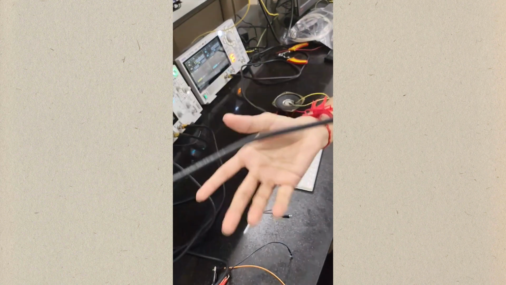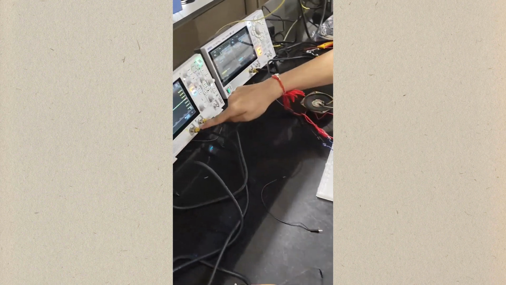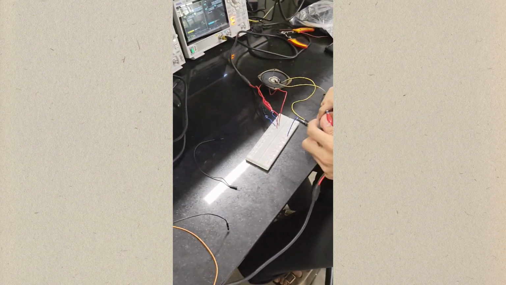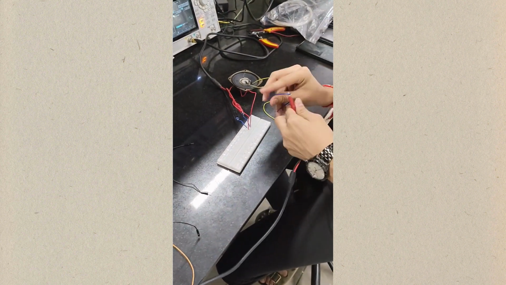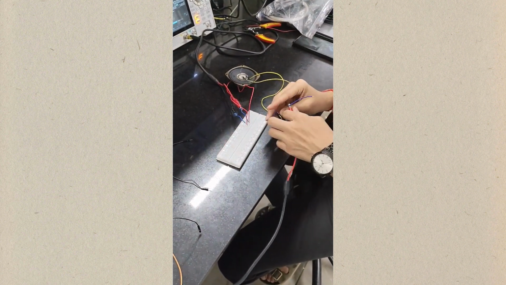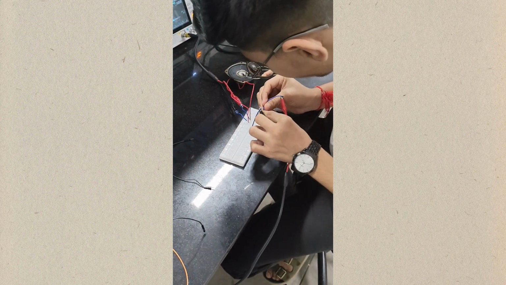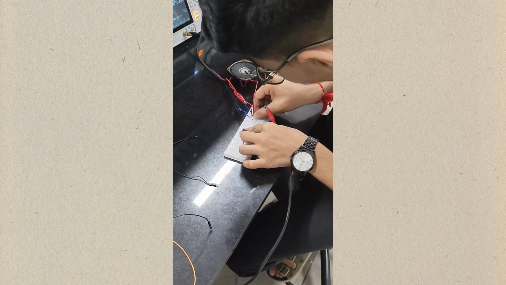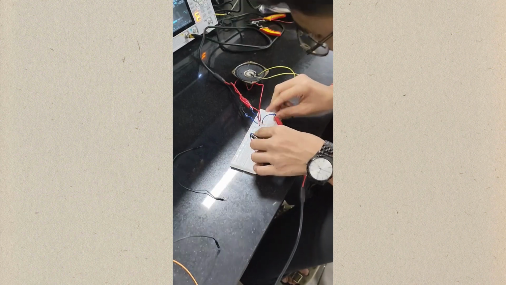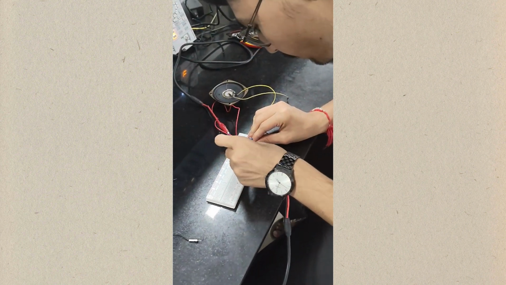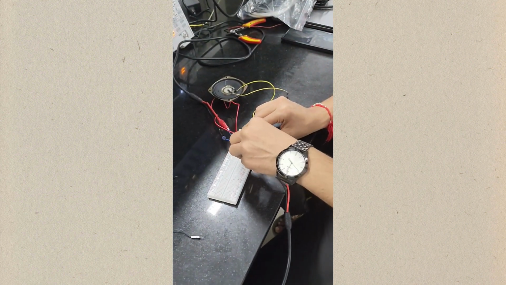Now I am connecting channel 1 of the oscilloscope with the breadboard to get signals from the piezoelectric sensor. So basically, channel 1 of the oscilloscope will show us the input signals.